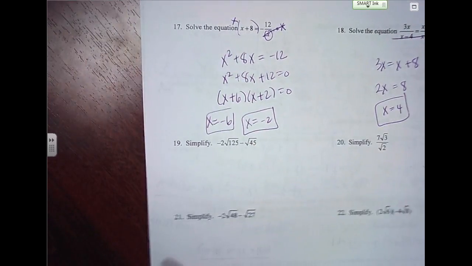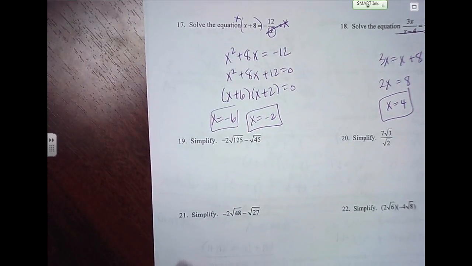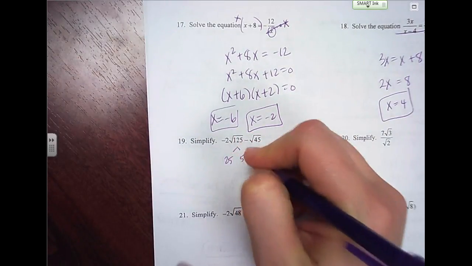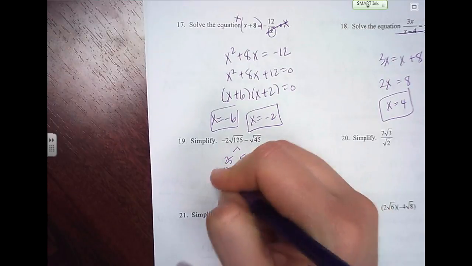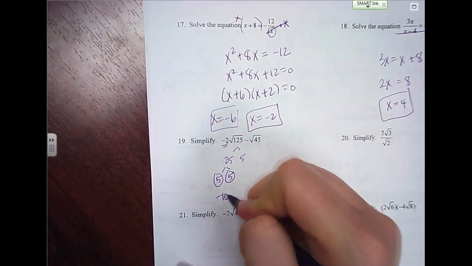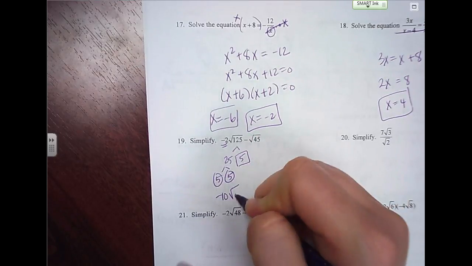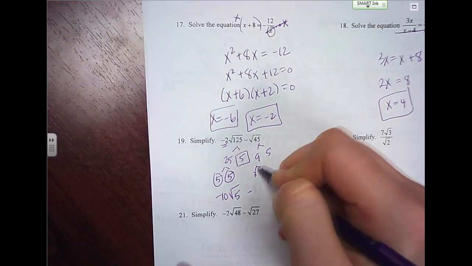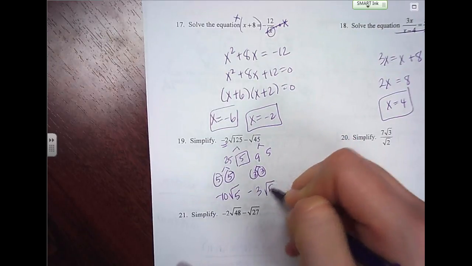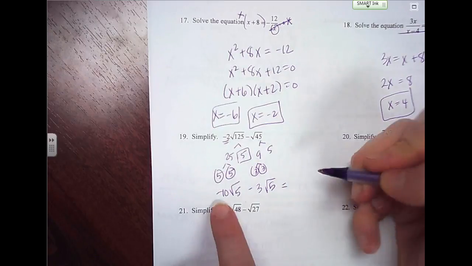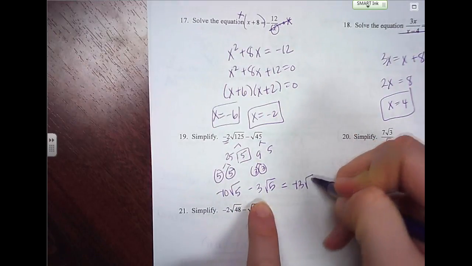Number 19, we want to simplify the radicals. So this would be 25 times 5, 5 times 5. There's a pair of 5s. Multiply it with that -2. So -10 root 5 minus, there's a pair of 3s, so 3 root 5. If the roots are the same, I can combine the numbers in front. So -10 minus 3 is -13 root 5.